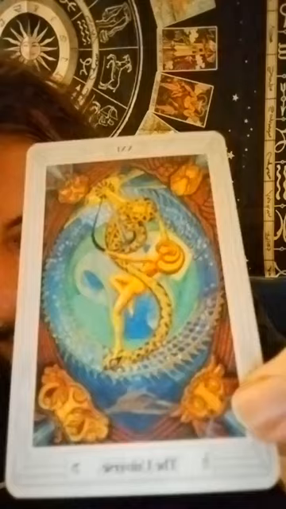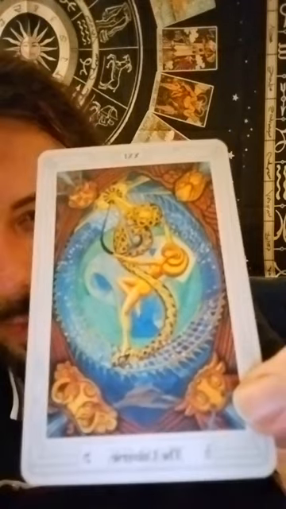Now, it would be completely remiss to not read the card here, so let's take a look at what the Book of Thoth says. All right. Page 116. 21. The universe. I also want to add that 21, 2 plus 1 is 3, which is Saturn. 3 is associated with the number of Saturn.